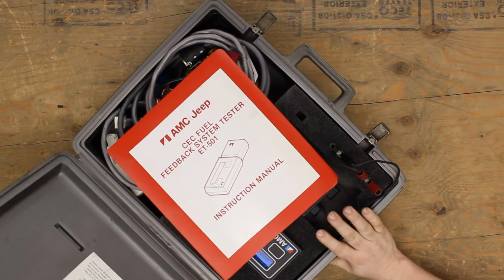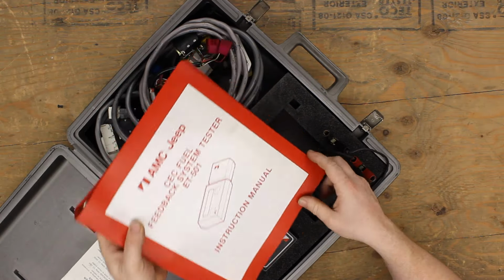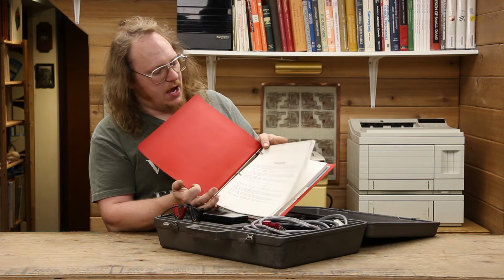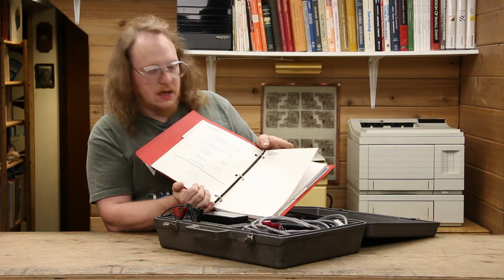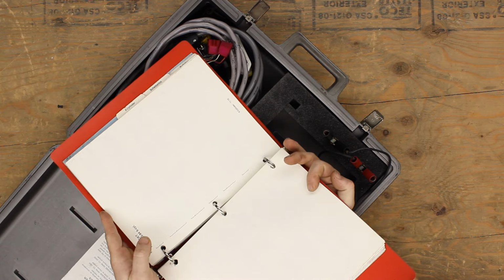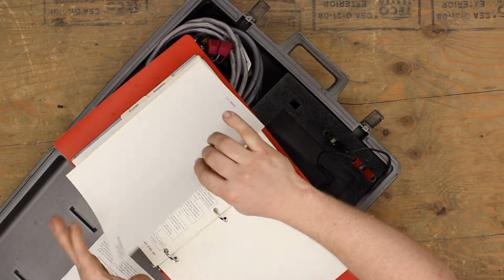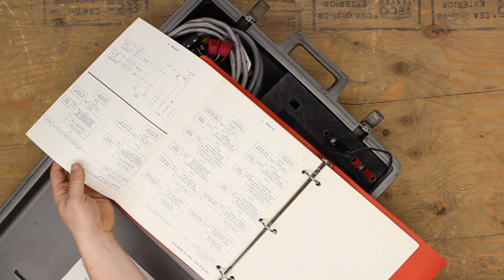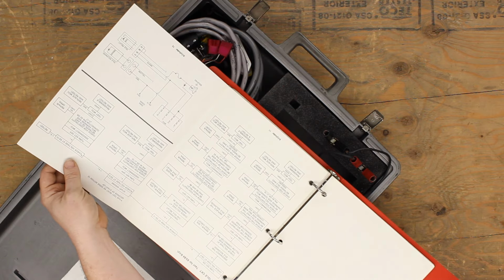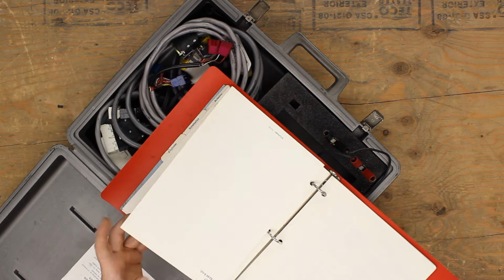Well, the first thing we see when we open it up is that you get a large instruction manual. This here covers how to set up the tool. If you run into any faults or any errors, it will tell you exactly what to do. There's a bunch of nice fold-out charts which then tell you exactly all the steps to do. A diagram of each portion of the emission control and engine management system.